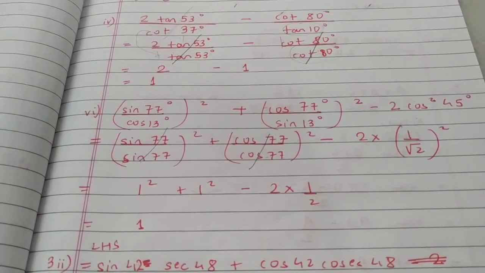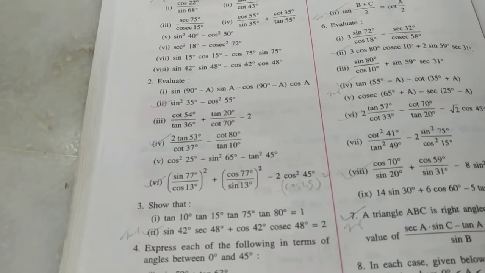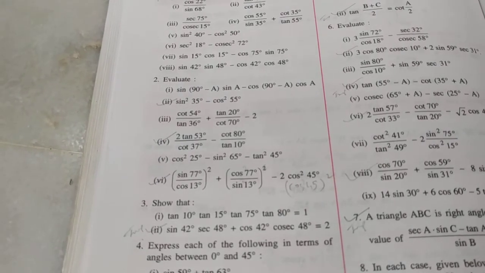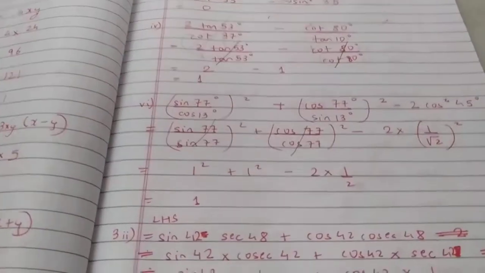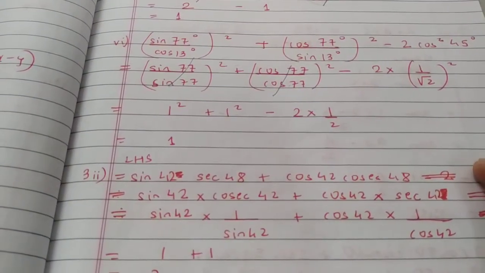Now let's go for question 3.2. It's a show that sum, proving sum. That means we'll have to solve it as LHS, RHS. Let's start with the LHS. Please don't copy the RHS in the very beginning, then it will be marked wrong.